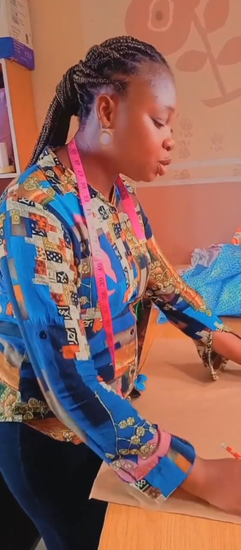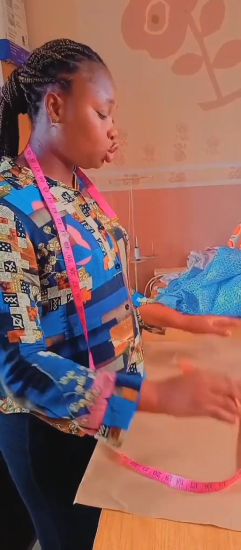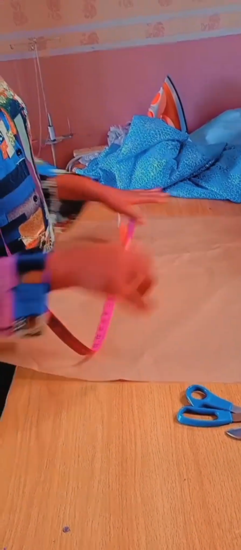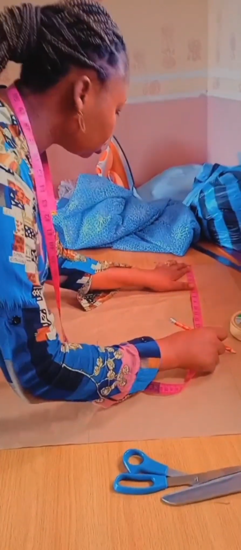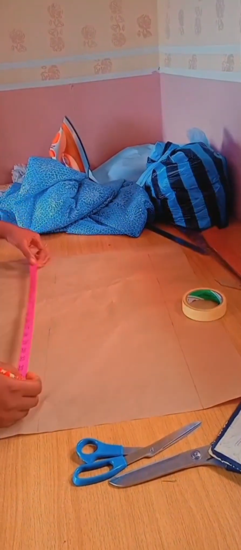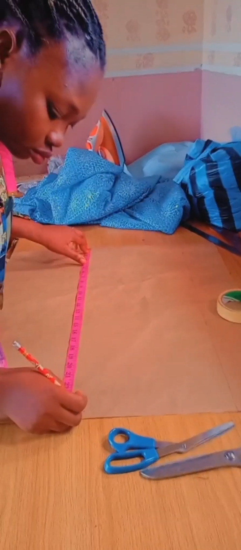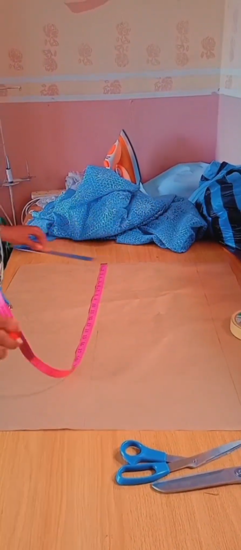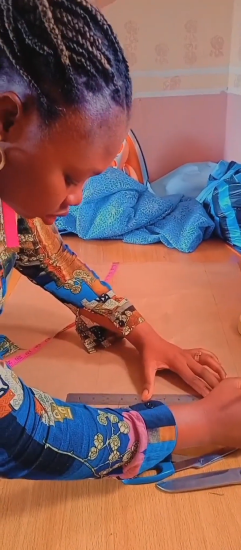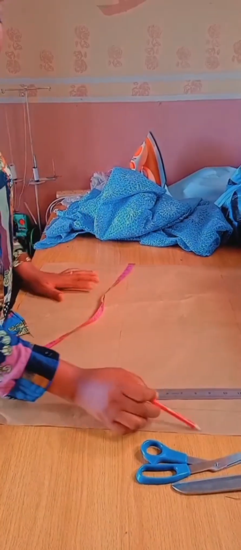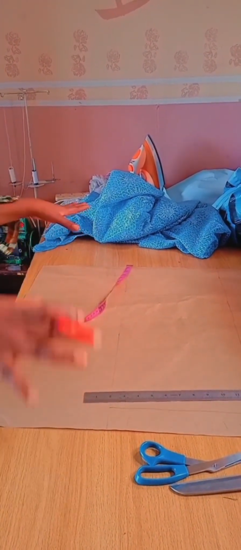Clients, the difference between our front and our back measurement is 2 inches. So while we have 25 inches for the front here, the back measurement will be 23 inches. So I will mark the 23 inches here, and I will have to square the line. This means you will not be using this side for the back, but you use this full place for the front.